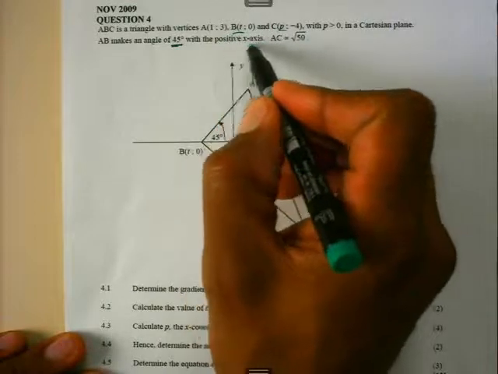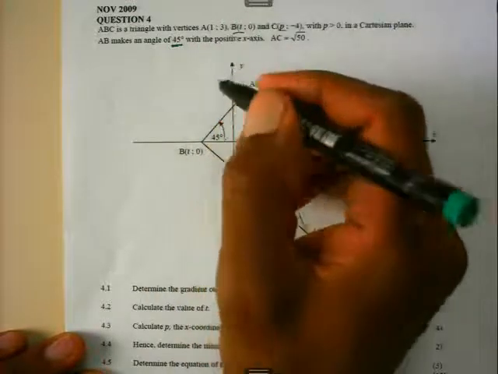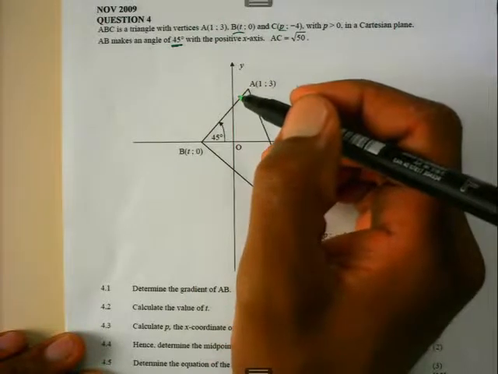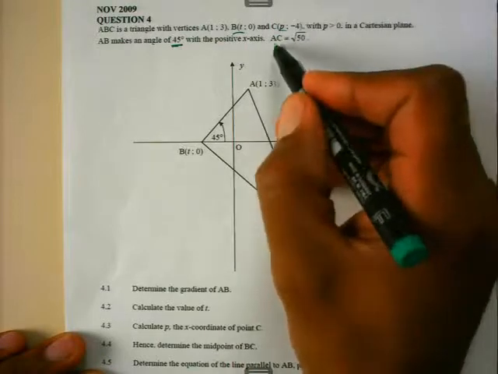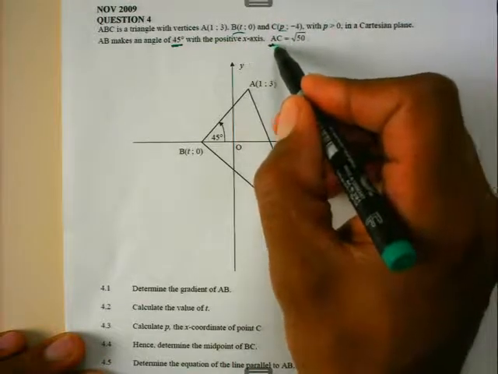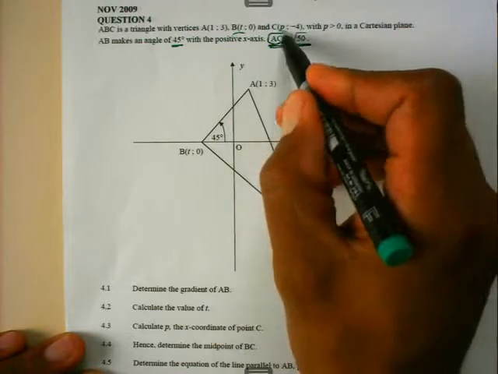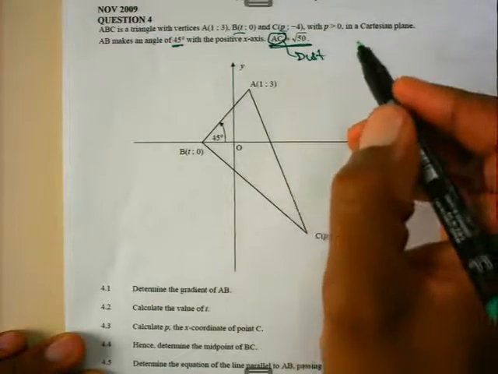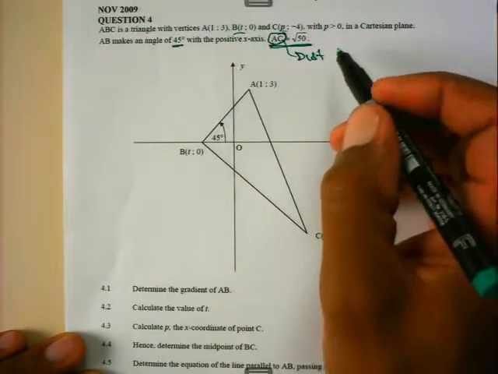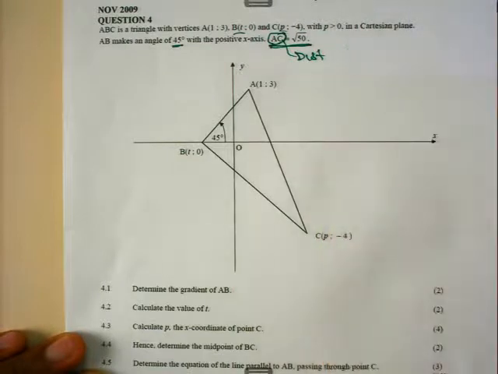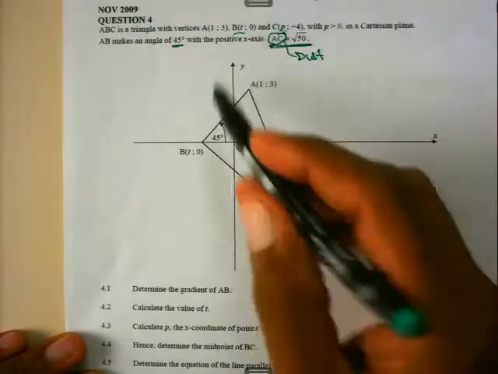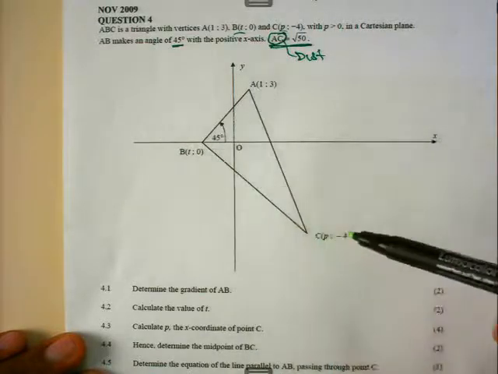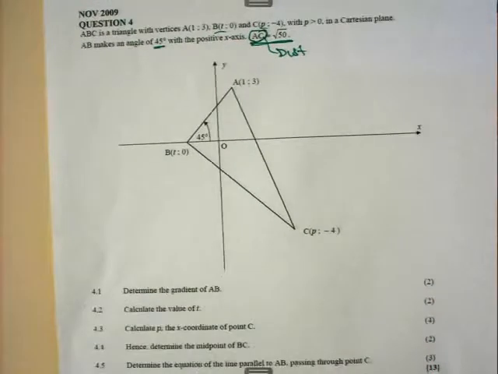with the positive x-axis. Immediately I see this one, what comes to your mind? Of course, that is the angle of inclination. It's very, very important. Now, the last part is AC is a square root of 50. What is this one? Of course, it's not a gradient, it's not a midpoint, but it's a distance. Then the distance AC is a square root of 50, right? Boys and girls, now you can see in this diagram we have A, we have B, we have C. Everything has now been represented correctly.